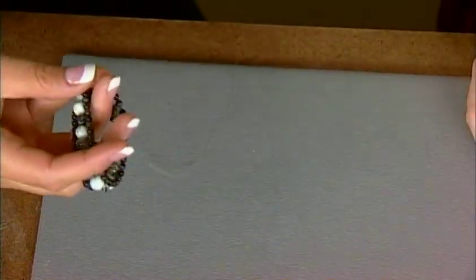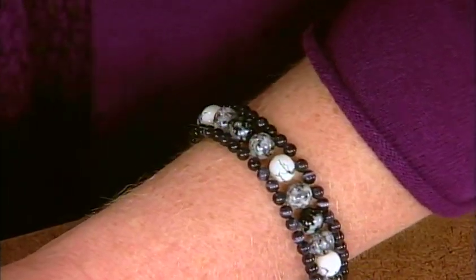And you're done. It looks so easy. Look how great it looks. You could just whip up a bunch of these for gifts. What a great way to get started.